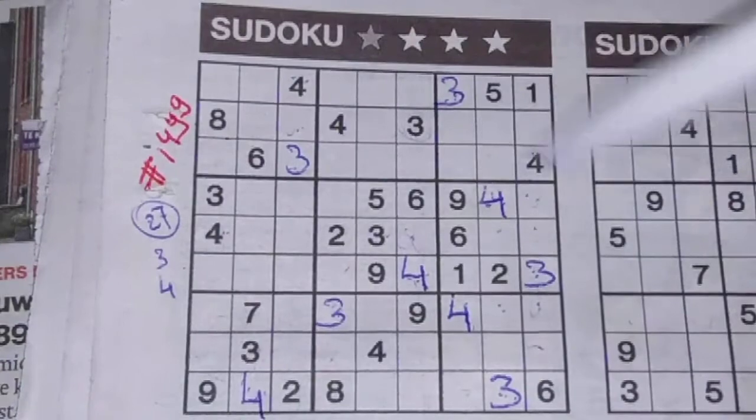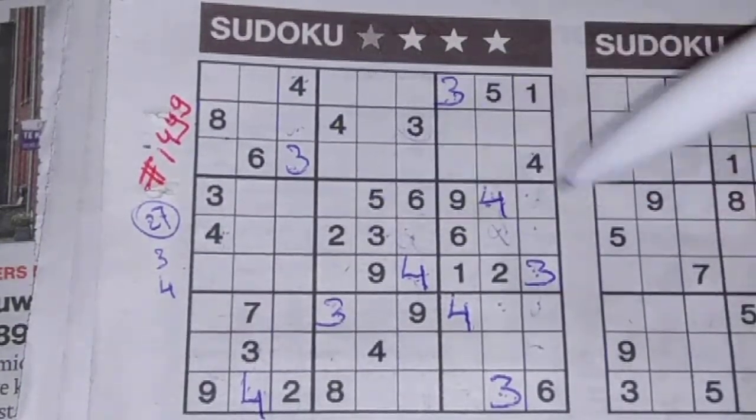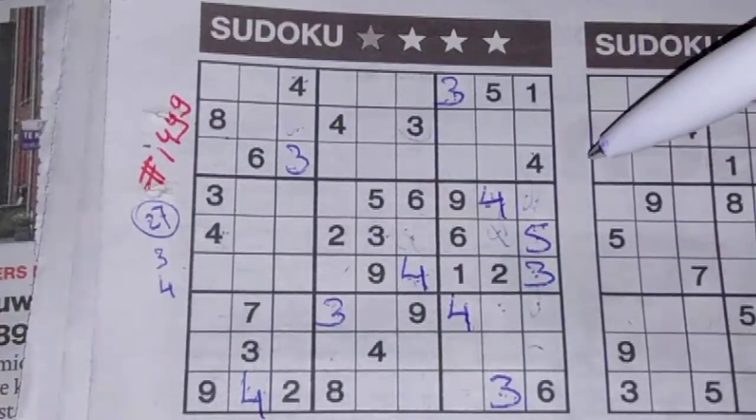Three missing numbers in this big square. One of the missing numbers is 5. We see here 5, no 5 there. Here 5, no 5 there. The only place for the 5 should be there.